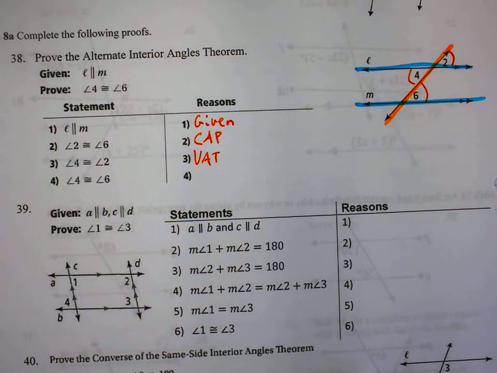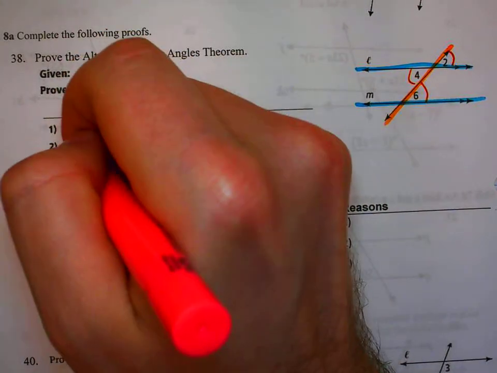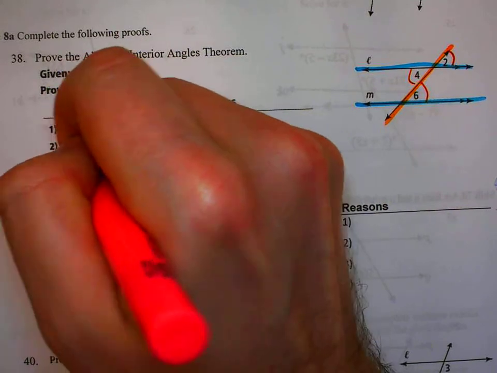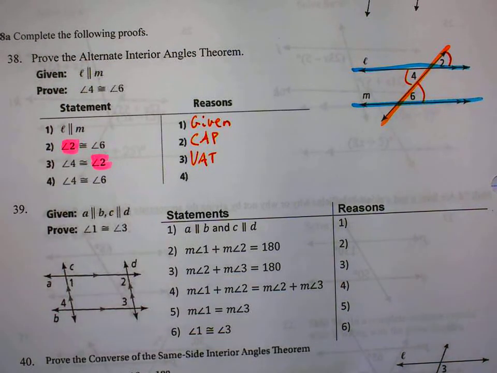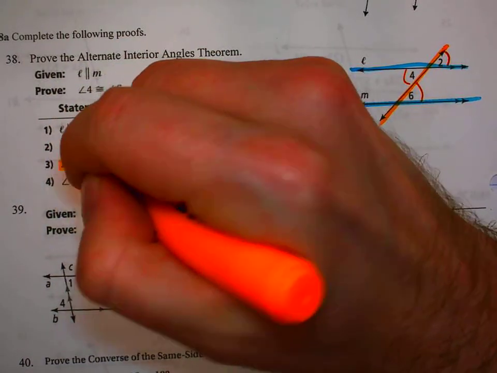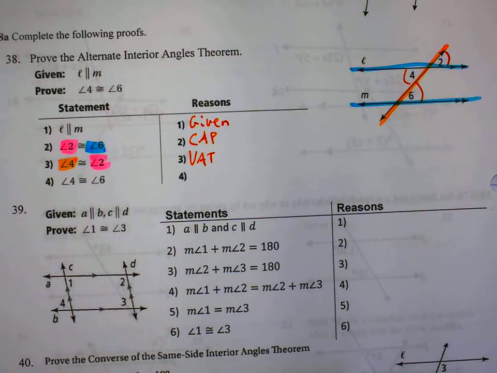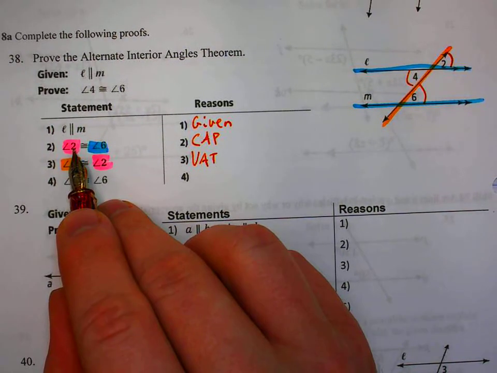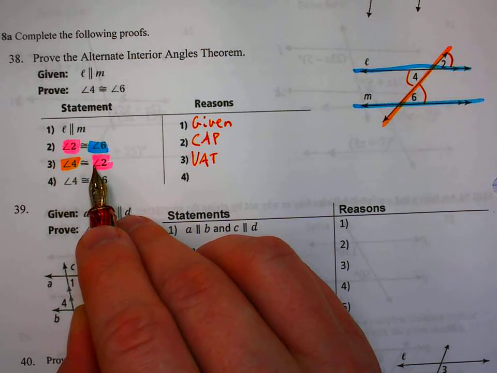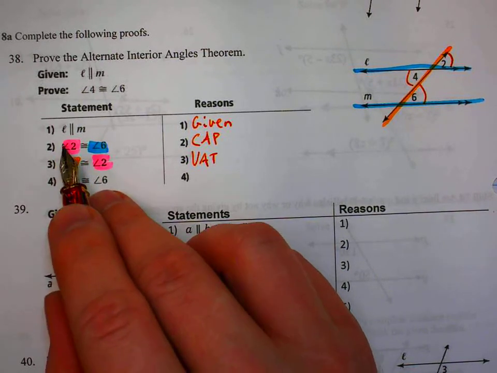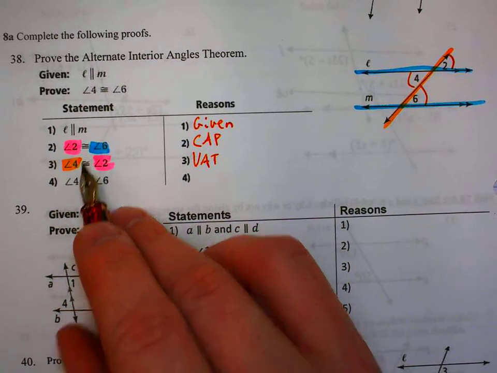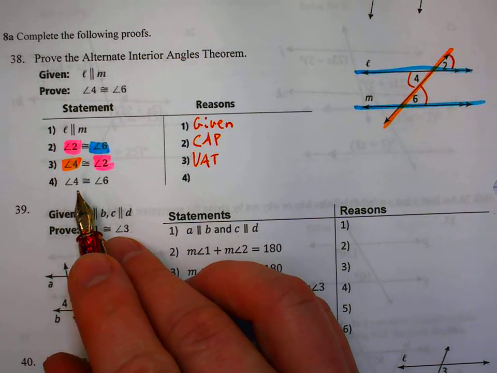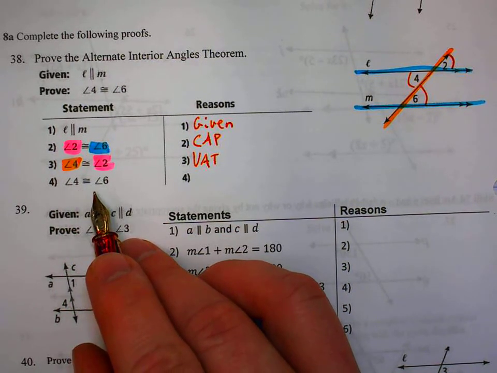In the second line of the proof, I said that angle 2 was congruent to angle 6, and that 4 was congruent to 2. Another way of saying it is blue is congruent to pink and orange is congruent to pink, and because they're both congruent to the same thing, they're congruent to each other. 4 has to be congruent to 6, and that's what's happening here. They're saying 4 is congruent to 6.